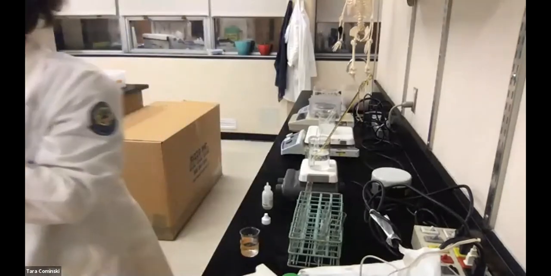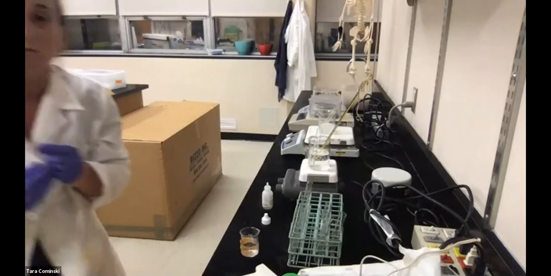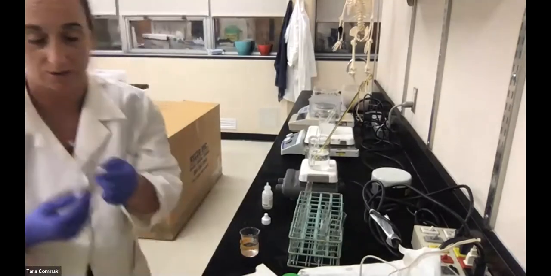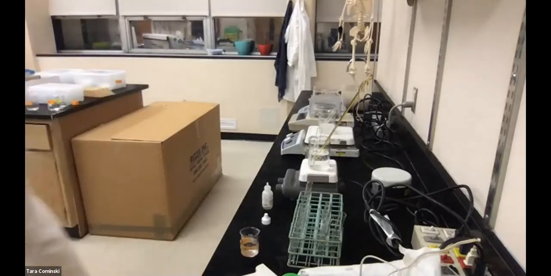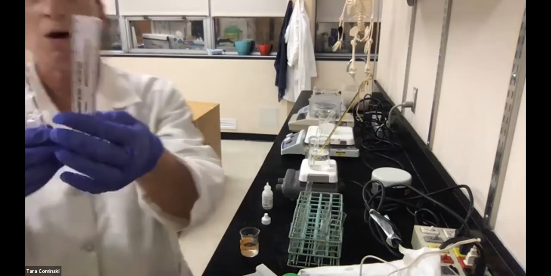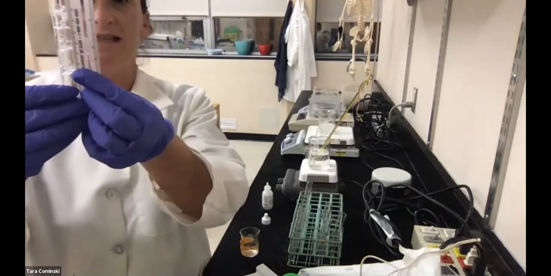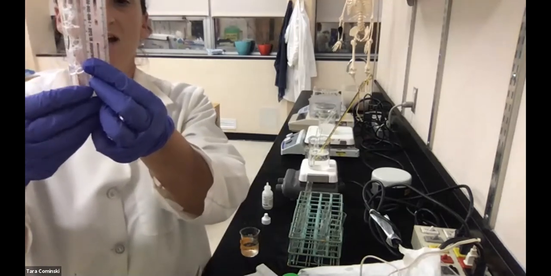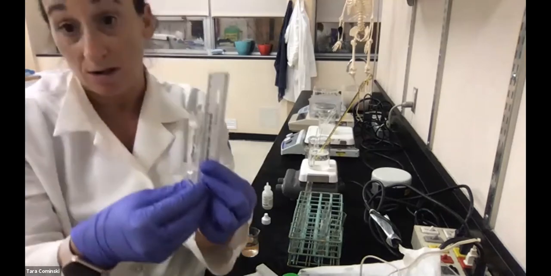Tube 1, which had catalase and hydrogen peroxide, 11 millimeters. Nope, I lie. Do they want me in millimeters? Let me just see how we want to measure this. Sorry, one second, guys. Let me make sure I give you the right answer. Okay, so we will keep it in millimeters, but it's not 11 millimeters. It's actually 11 centimeters, okay?